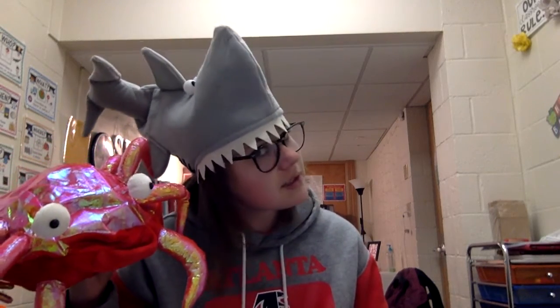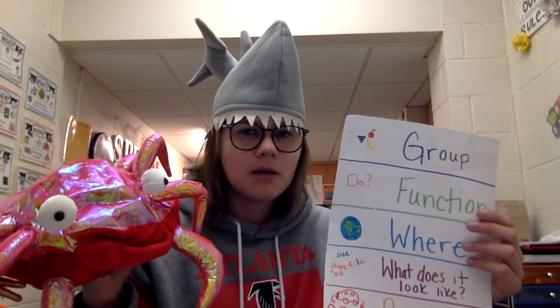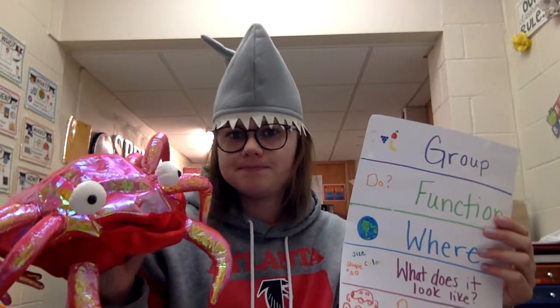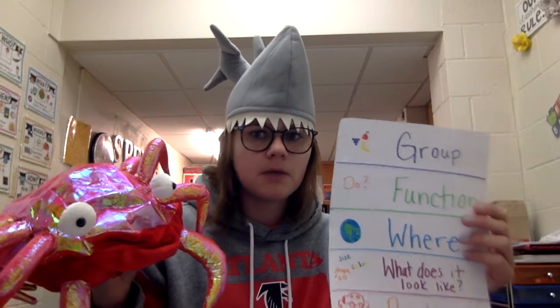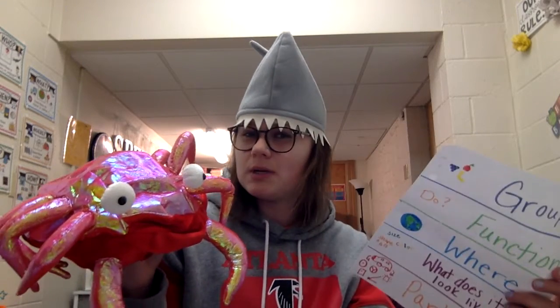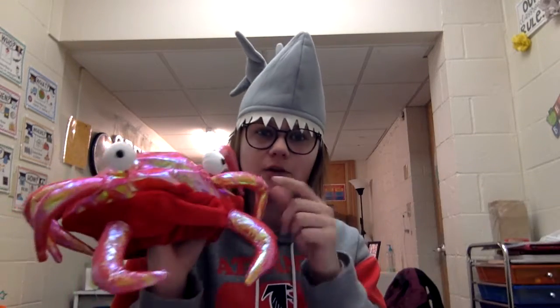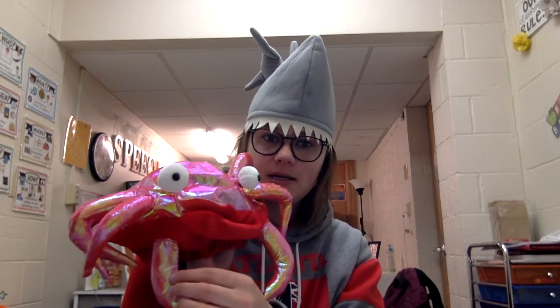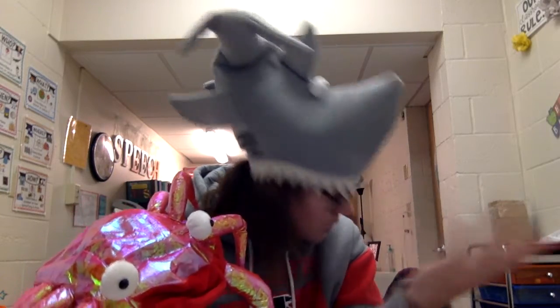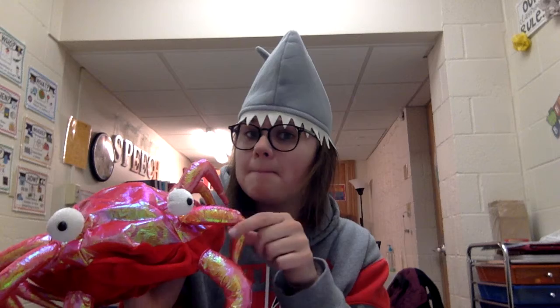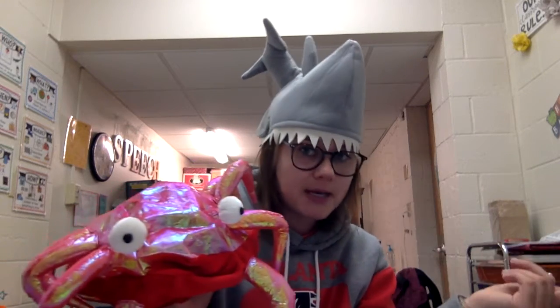Okay, now comes the contrasting part. We gotta try to find at least two ways that these two are different. Okay? Let's start with the group. We called them both sea animals. So that's not different. What do they do? Do they do anything different? We said that a crab pinches, right? Does a shark pinch? No. So we could say a crab pinches and a shark bites.